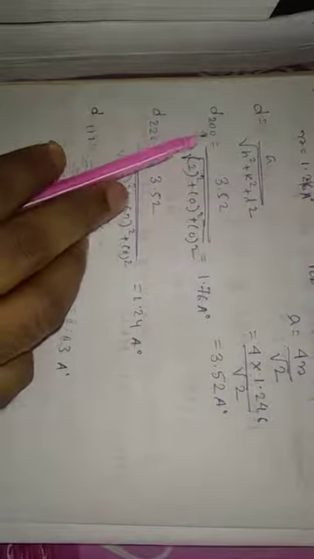So these are the perpendicular distances, or interplanar distances, between the origin of the cube and the defined planes. The defined planes are 200, 220, and 111. Obviously the interplanar distances will be different, that is, 1.76, 1.24, and 2.03 angstrom.